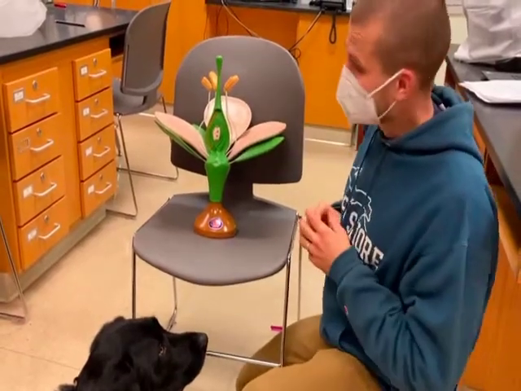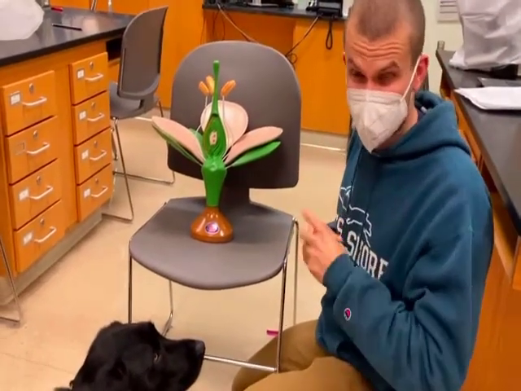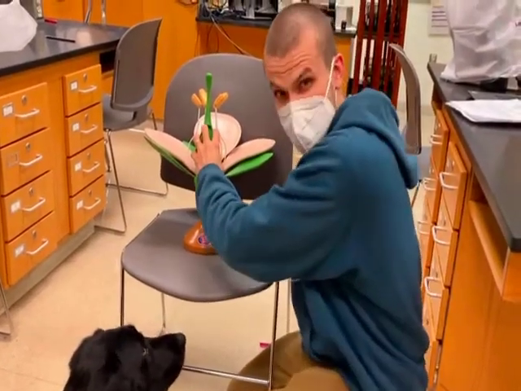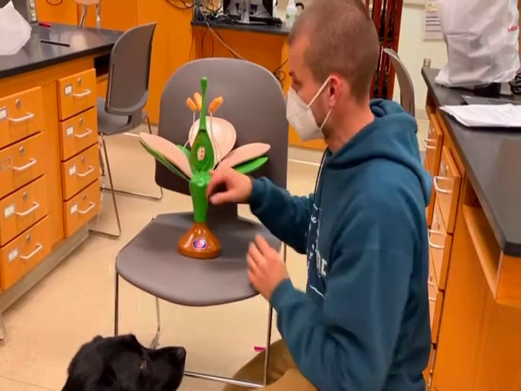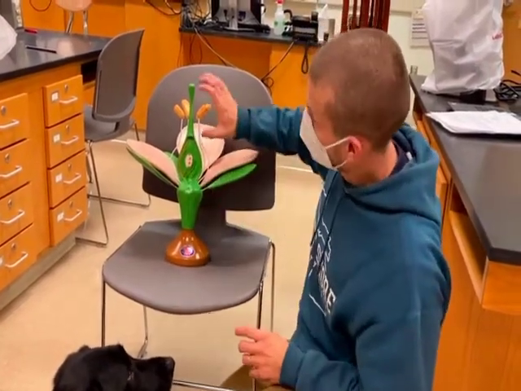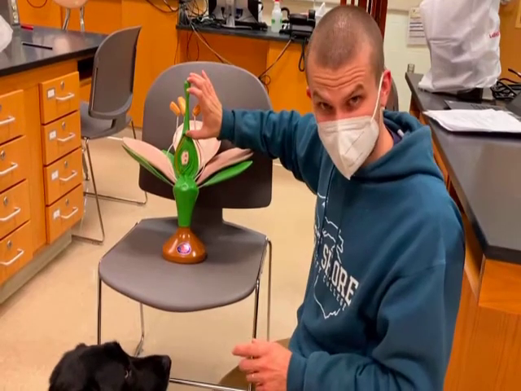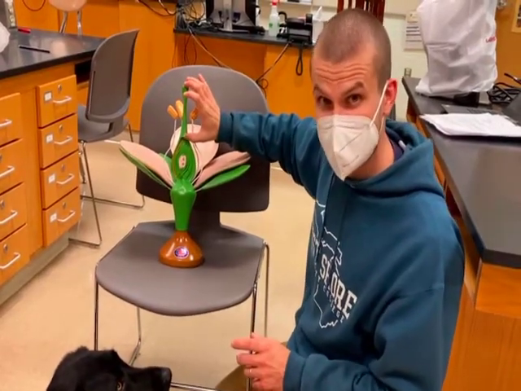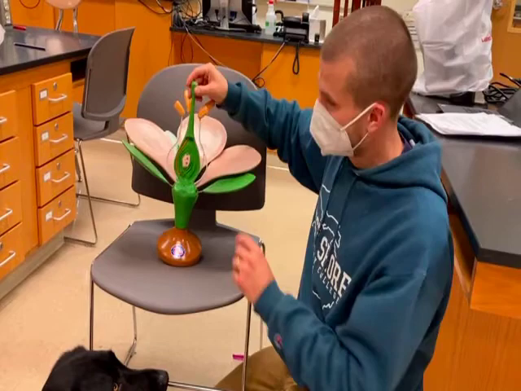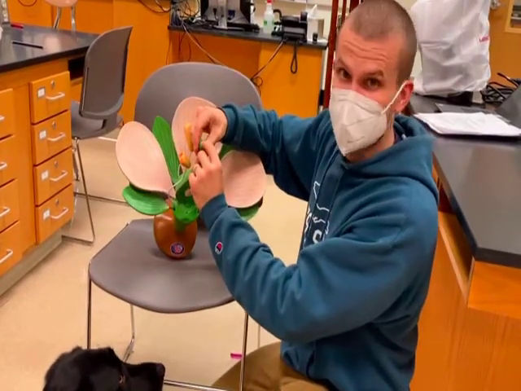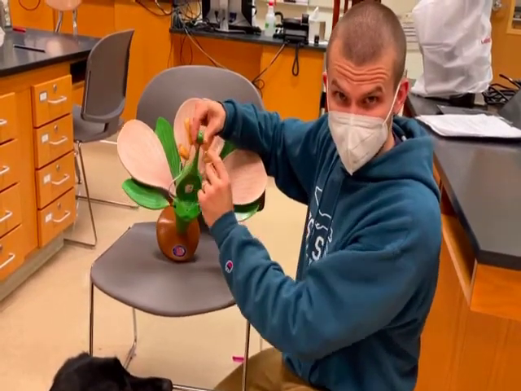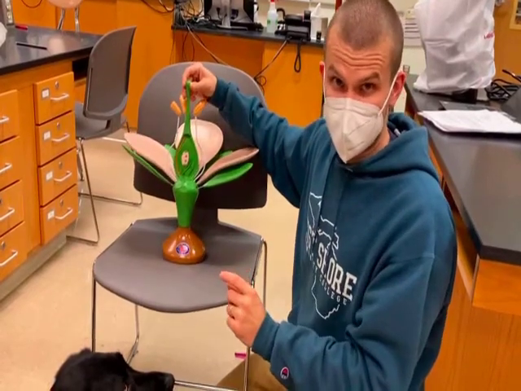And for the purpose of this class, y'all need to remember two components to the female circle. The ovary itself, the heart of it, which has the eggs inside, and then the extended part called the style with the stigma or landing pad for pollen on the very top.